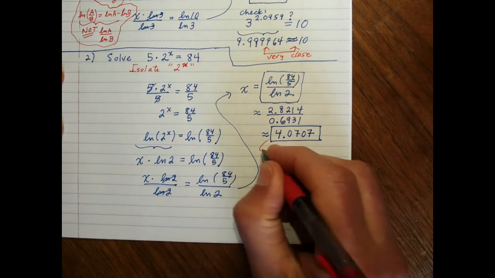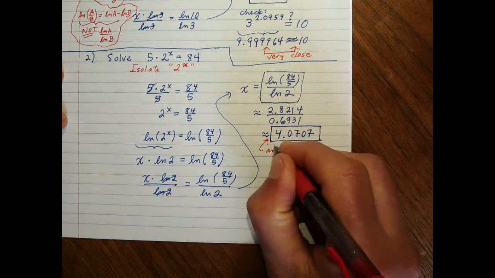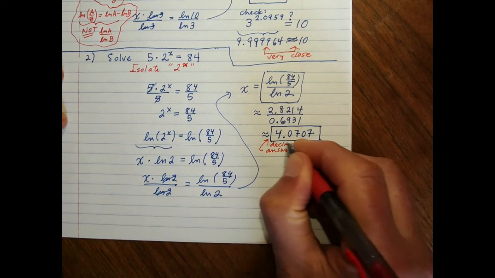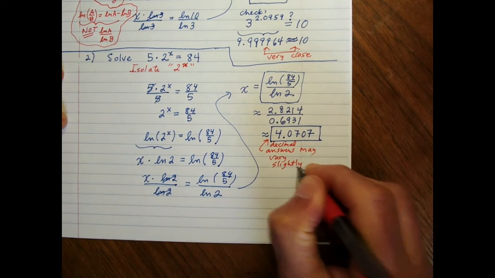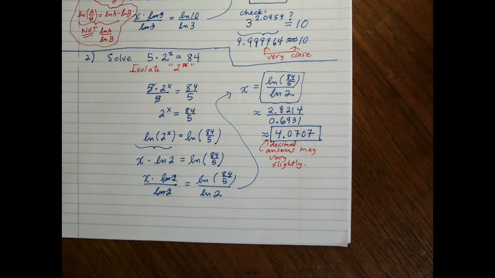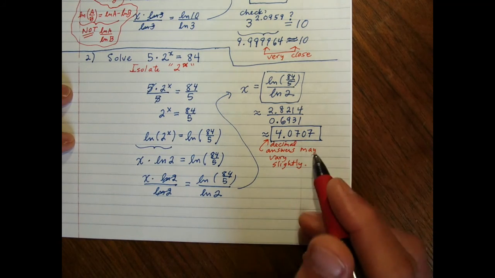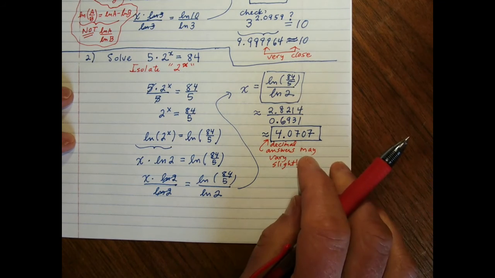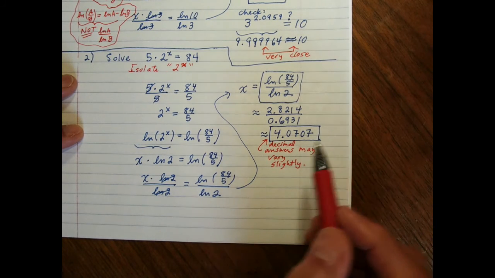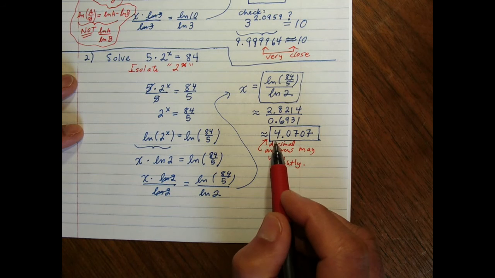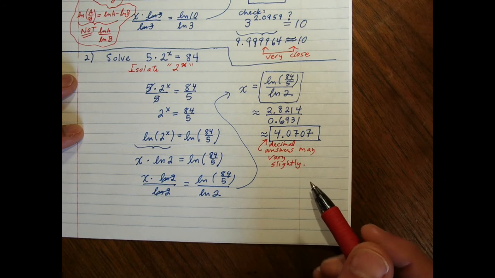Answers may vary slightly. By answers, I mean decimal answers may vary slightly, because different people may round off at different parts of a problem, and they're both correct. There's no rule about exactly where you do the rounding or when you do it in a problem, and so that can lead to slight variations. I'm aware of that, and you should be aware too when you check an answer. If you're very, very close to a decimal, you're probably just fine.